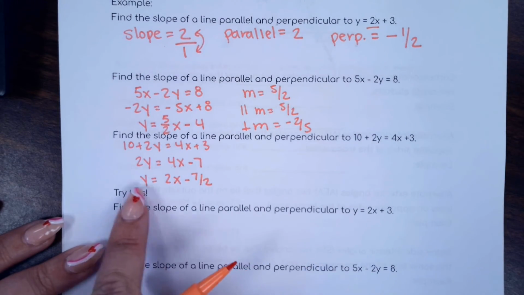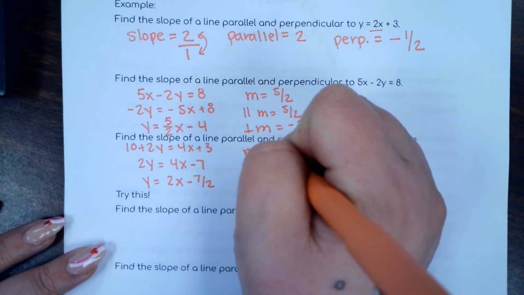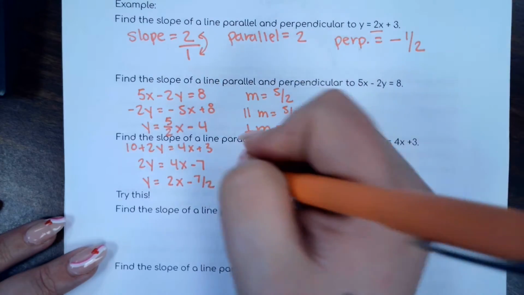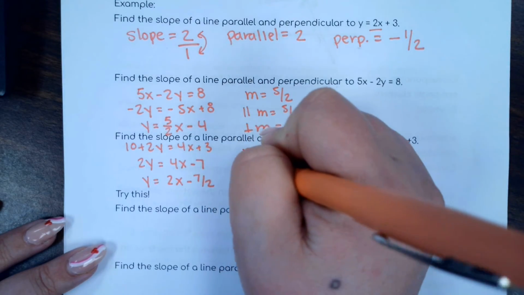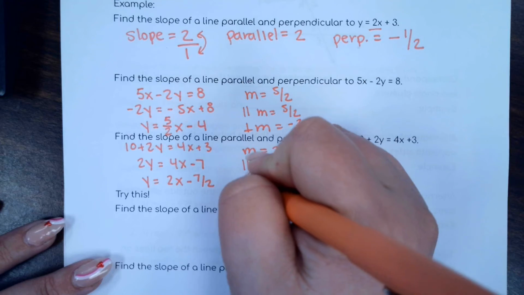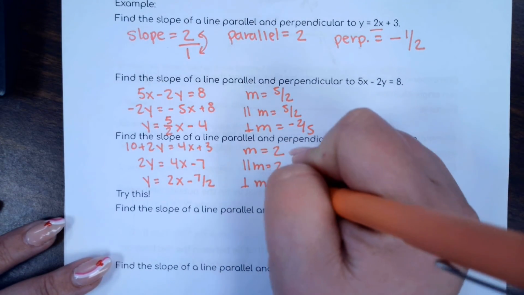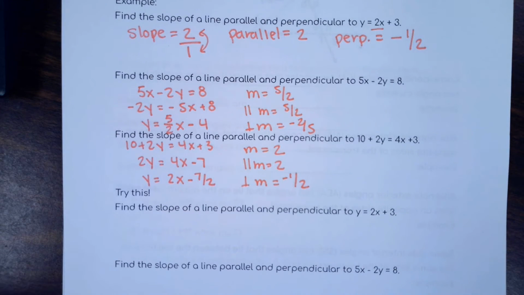Now it's in slope-intercept form because our y is all by itself. So we look at the number that's attached to the x. That means our slope is 2. That means a parallel slope is going to be 2. And a perpendicular slope is going to be negative 1/2.